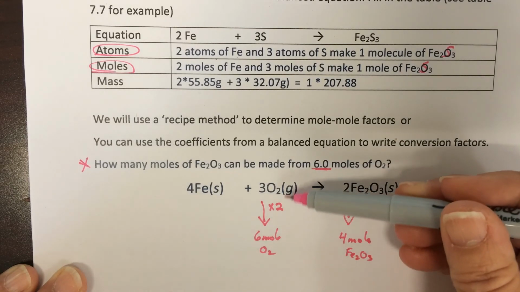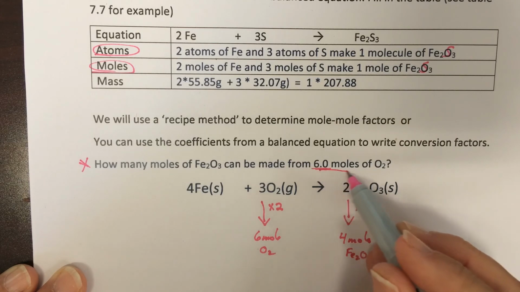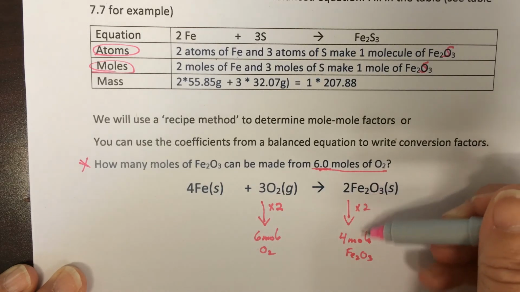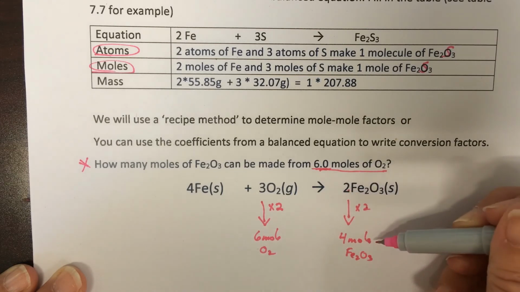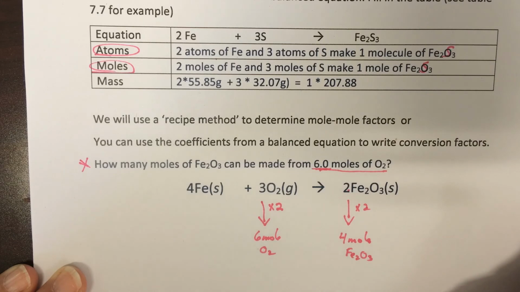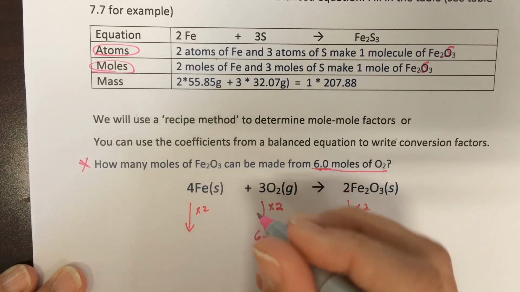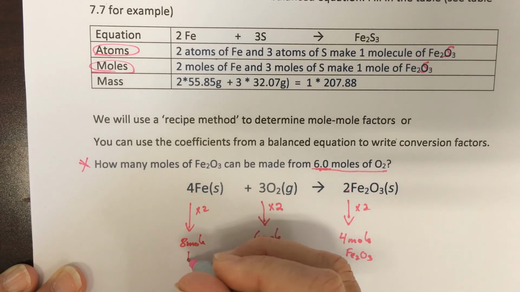If we double the oxygen, we'll get 6 moles, and that's the number in our problem. So we also double the amount we make: 2 times 2 is 4 for 4 moles of the iron oxide. Just for completeness, let's double the iron. We're going to take 8 moles of iron.